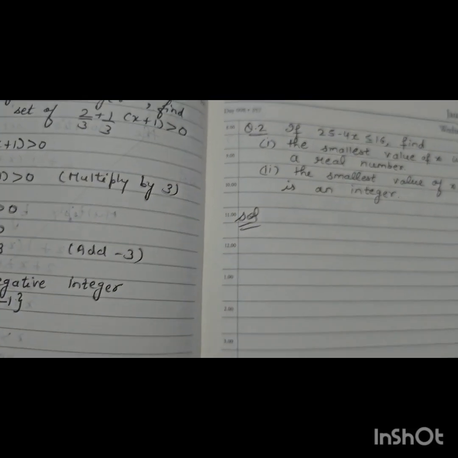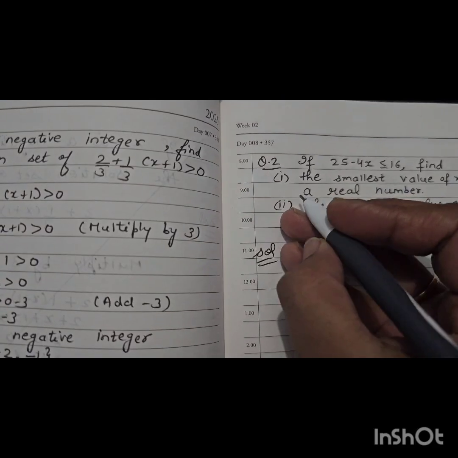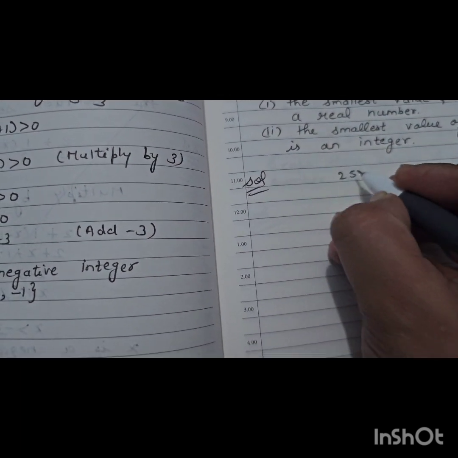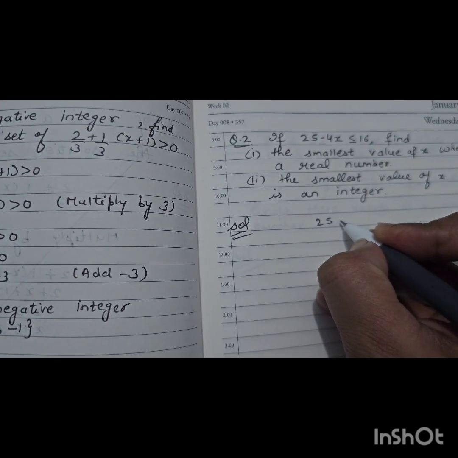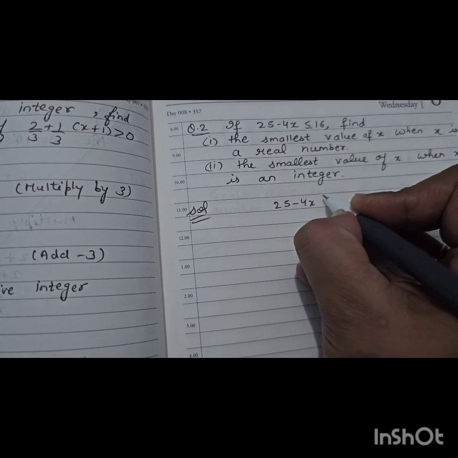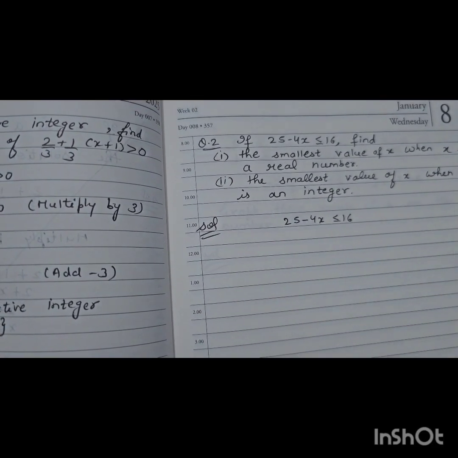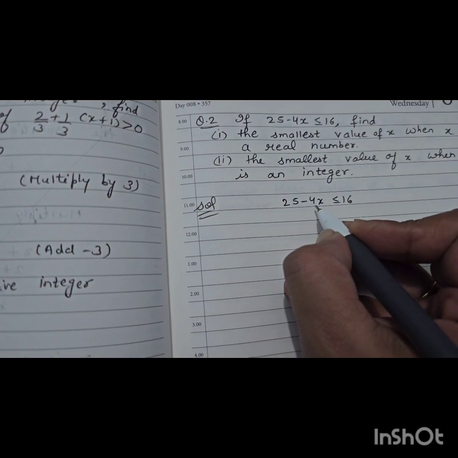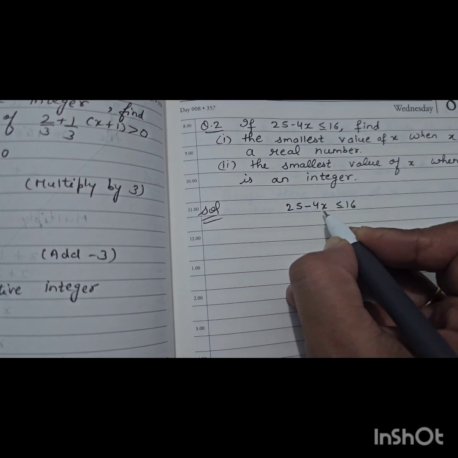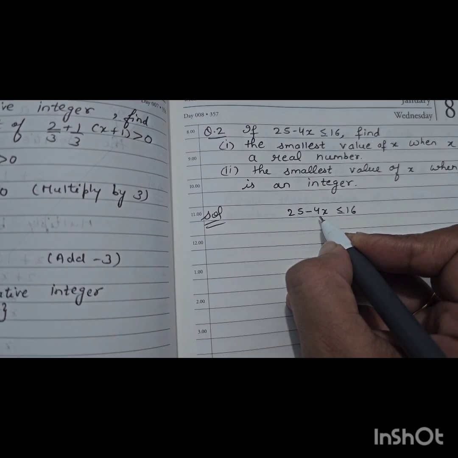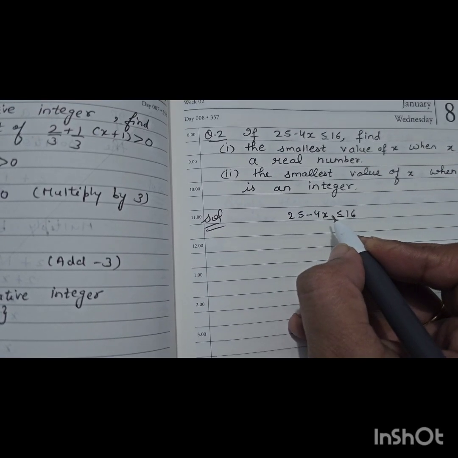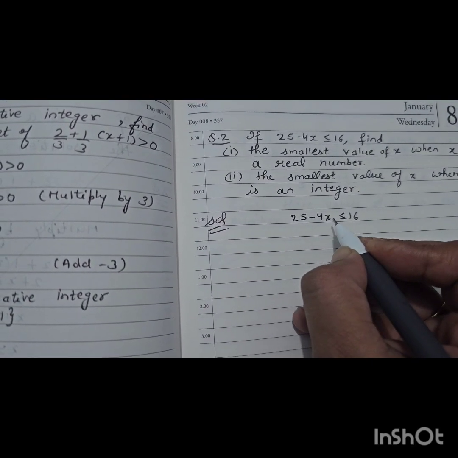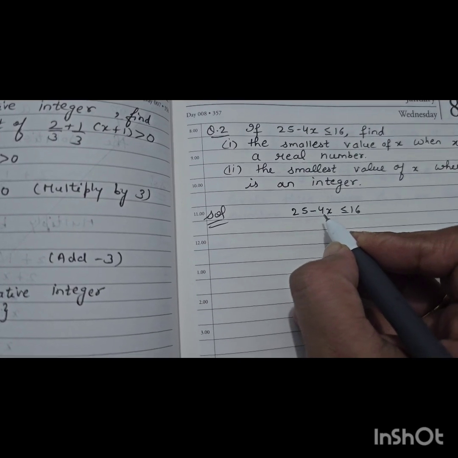Now just come to this question. In this question, first of all we have to write the linear inequation 25 minus 4x less than equals to 16. So to get the value of x, we have to write add 4x on both the sides because the term of x should be positive.